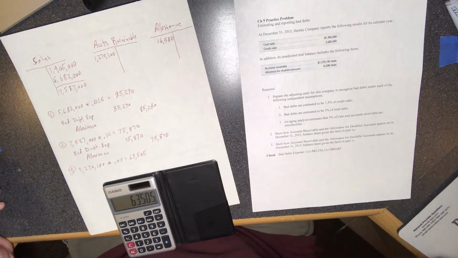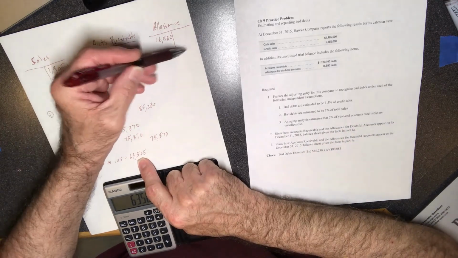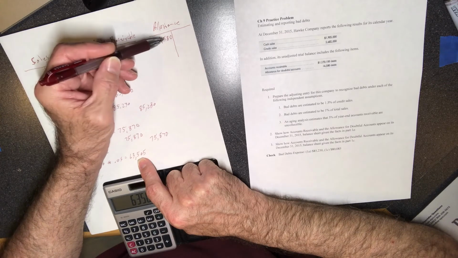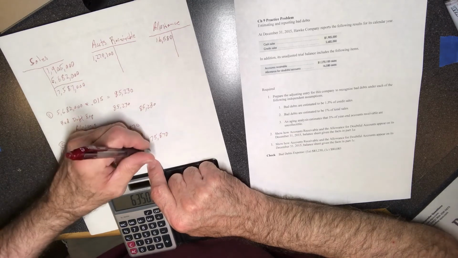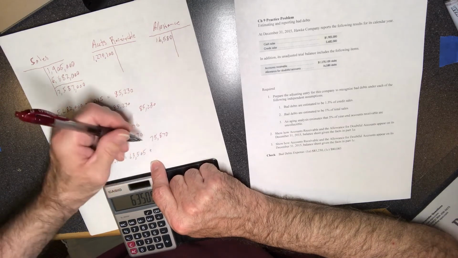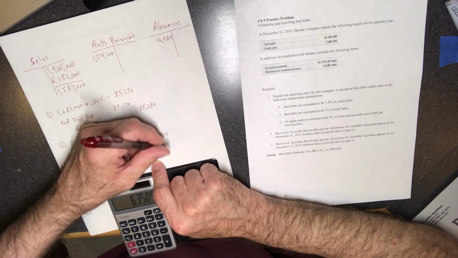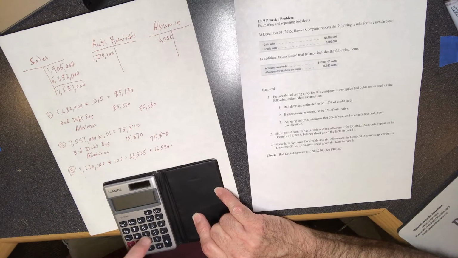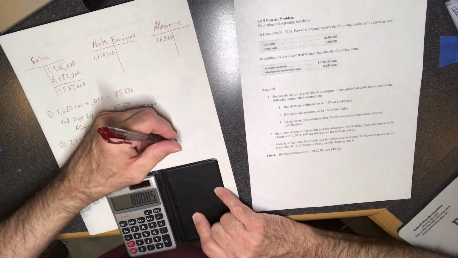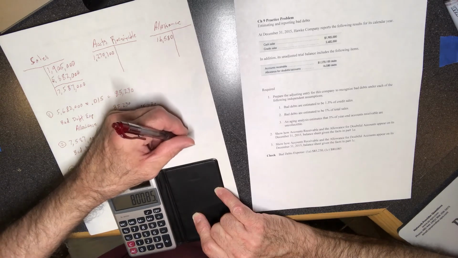I have to add 63,505, my ending balance, to 16,580 to figure out what my journal entry will look like. So plus 16,580 equals 80,085.